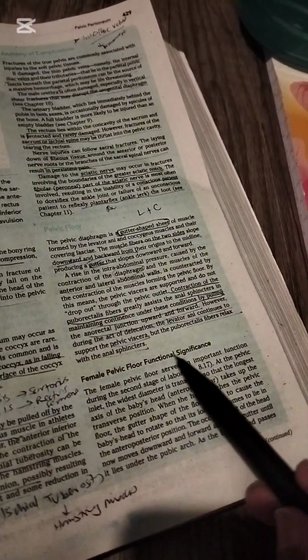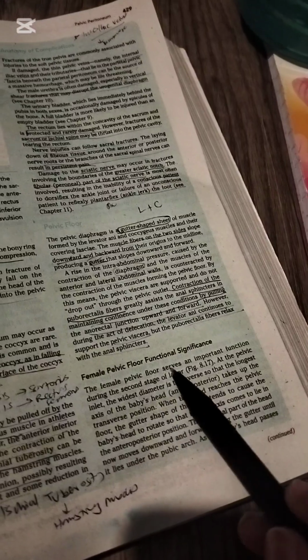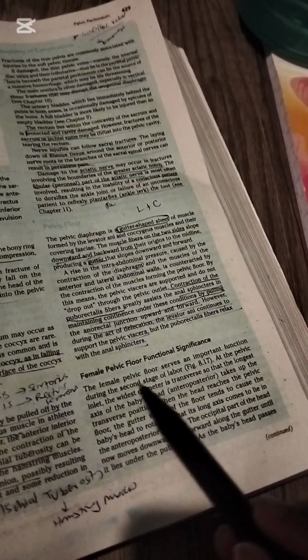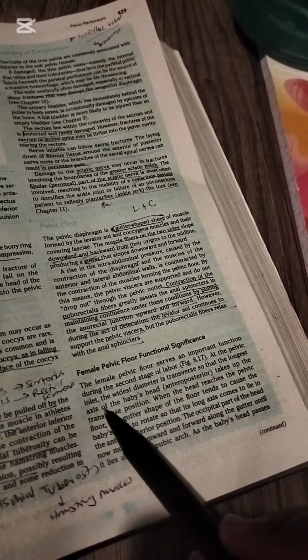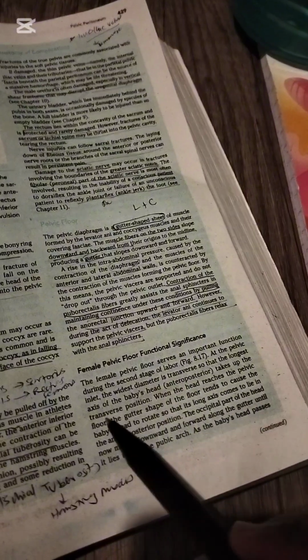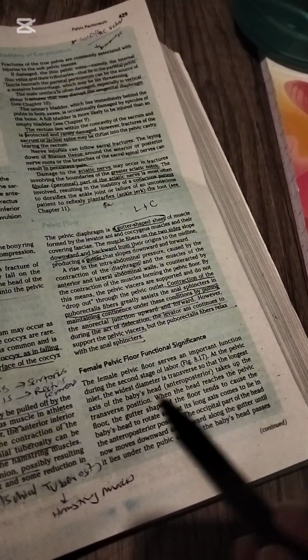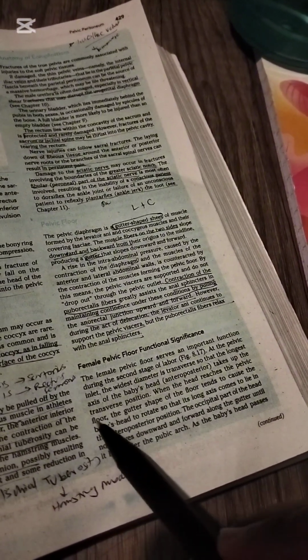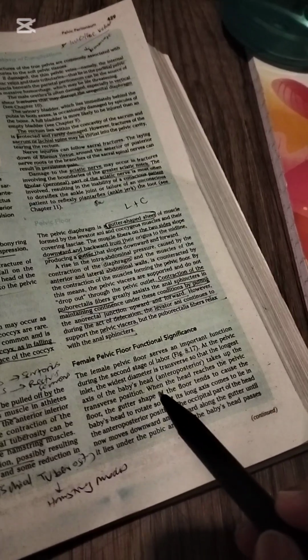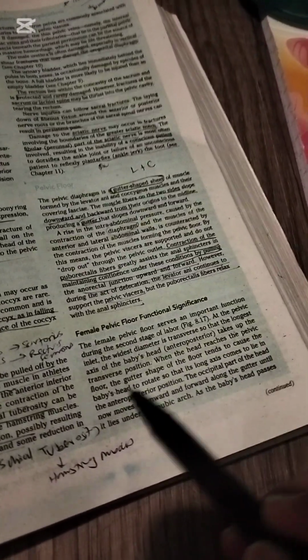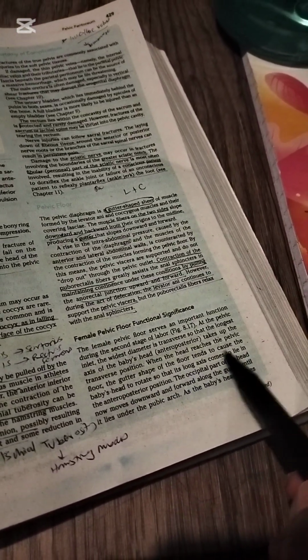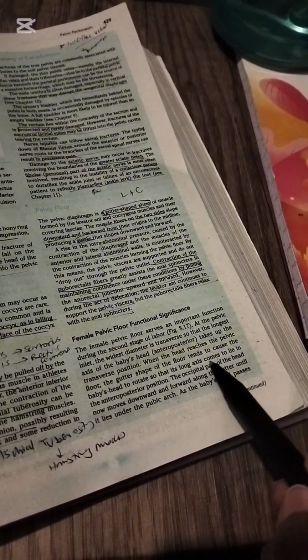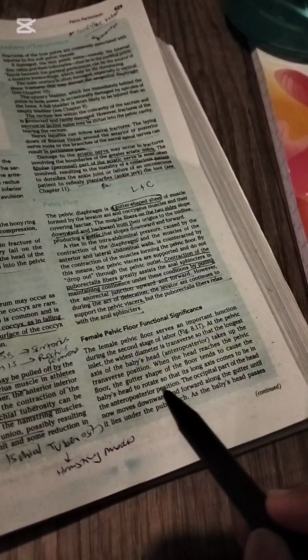Now let's talk about the female pelvic floor's functional significance. It serves an important function during the second stage of labor. At the pelvic inlet, the widest diameter is transverse, so the longest axis of the baby's head, the anterior posterior axis, is going to take up the transverse position. When the head reaches the pelvic floor, the gutter shape of the floor will cause the baby's head to rotate so that its long axis comes to lie in the anterior posterior position.